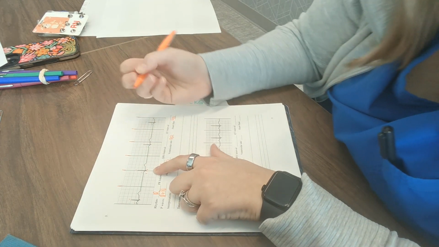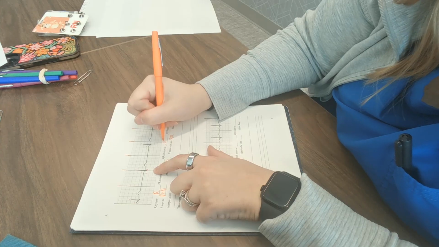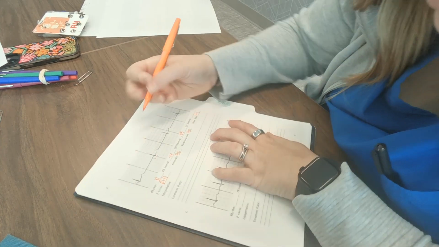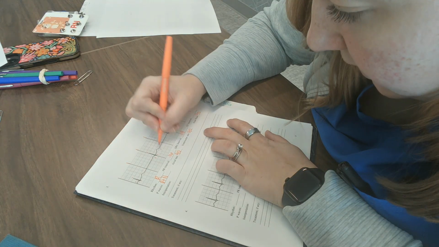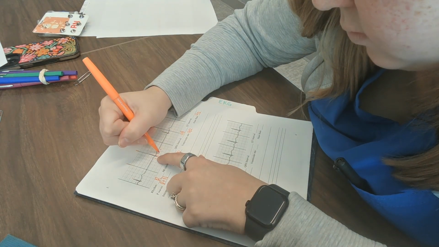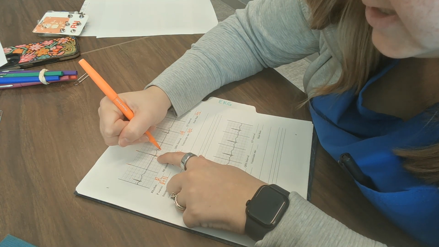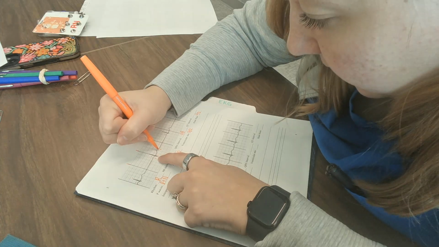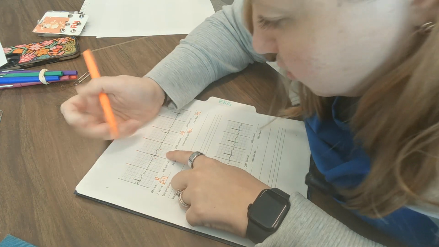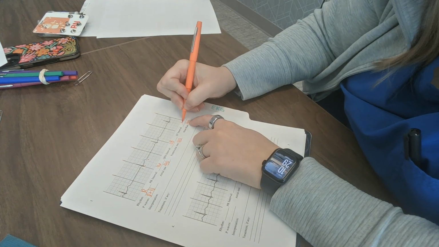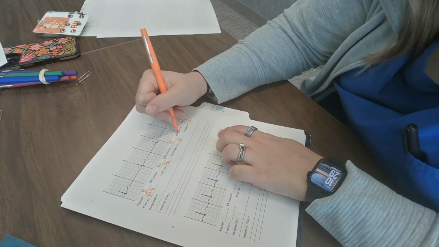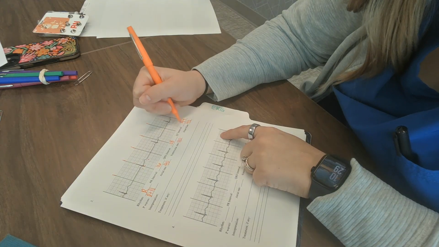My QRS starts pretty much on that line and goes here. It's pretty narrow. It's like 2 small boxes. So 0.08. My T wave is all the way out here. So it's going to be all the way to here. So that's 1, 2 full big boxes, plus, I'm going to call that like 2 small boxes. So I'm going to call that 0.44. Again, I'm not super concerned about the QT interval. I don't want you to focus on that.